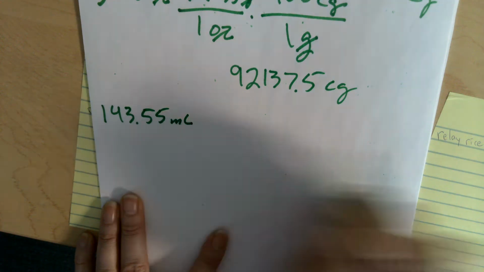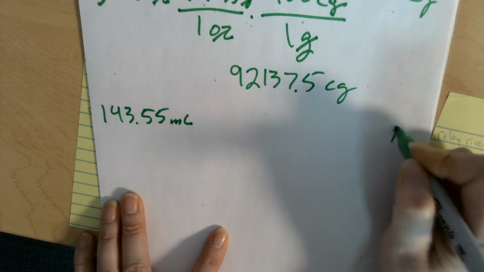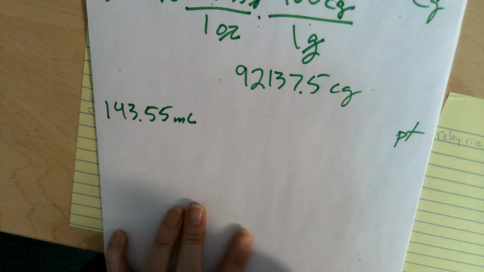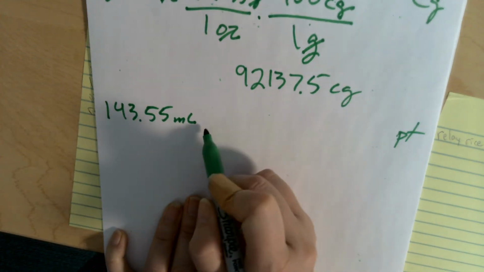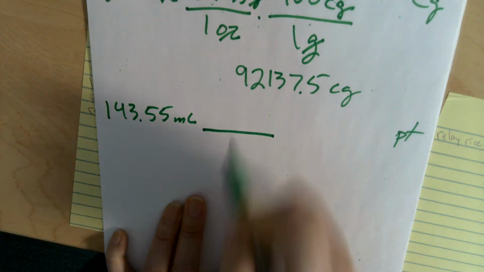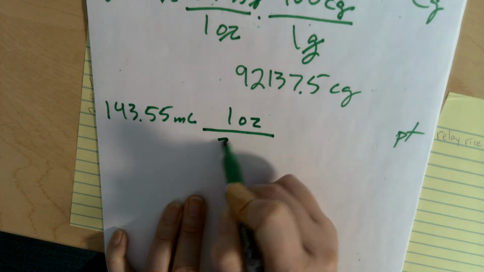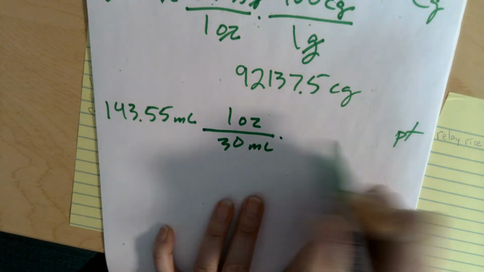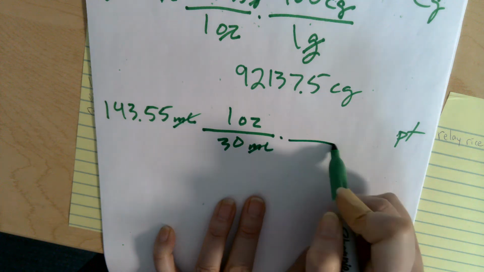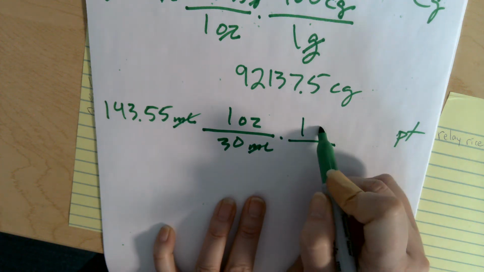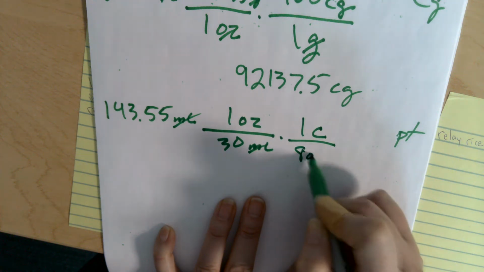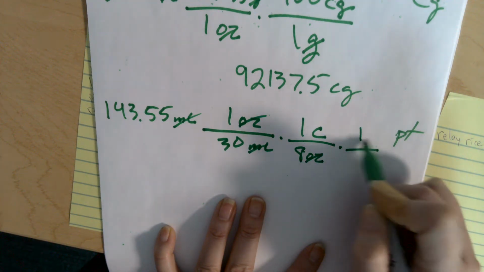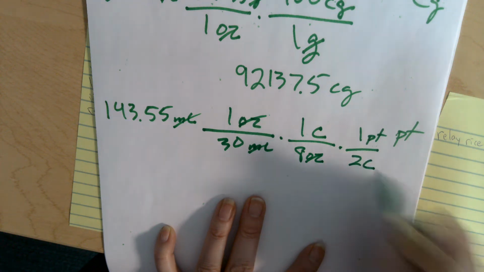143.55 milliliters. And we're getting to pints, which no one uses. But once again, the purpose is to convert. So we know in 1 ounce, we have 30 milliliters. So the milliliters are gone. And in 1 cup, we have 8 ounces. Ounces are gone. And we know that in 1 pint, we have 2 cups.